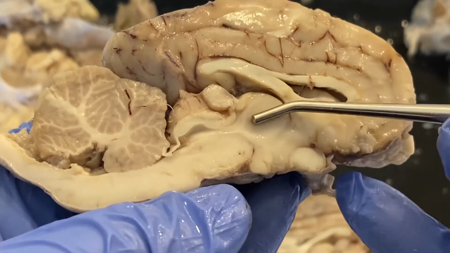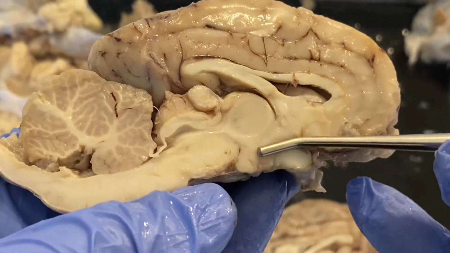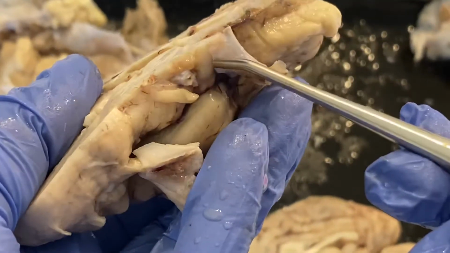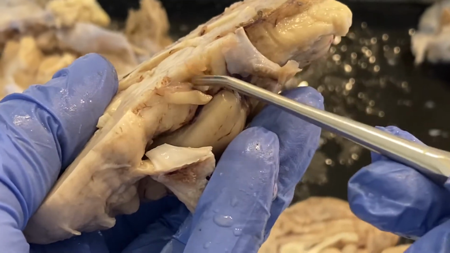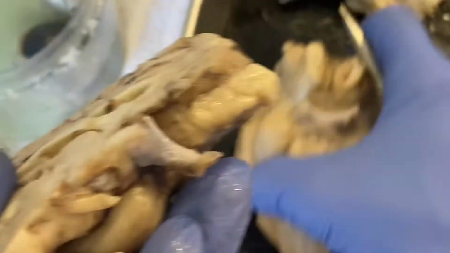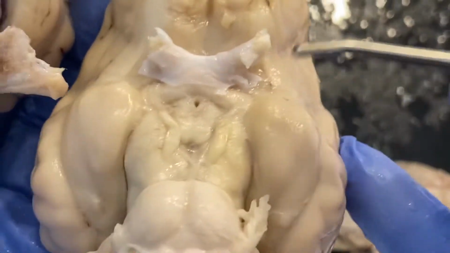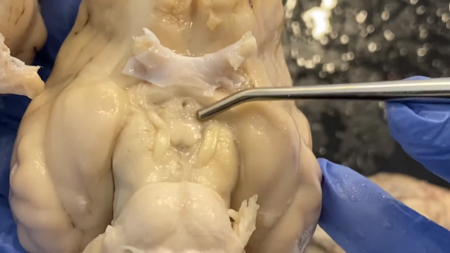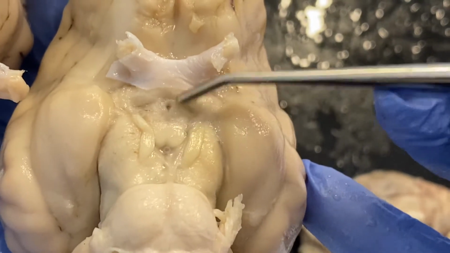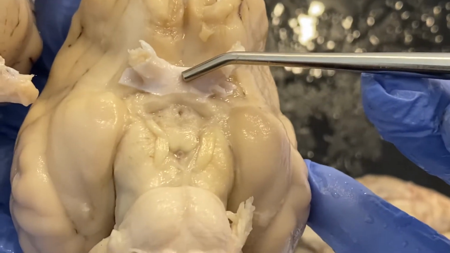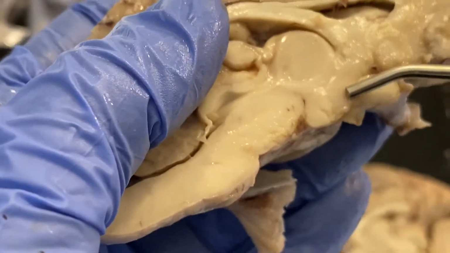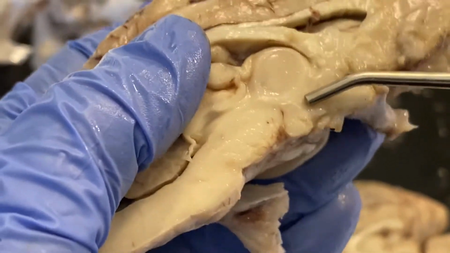Again, this is our thalamus. Inferior is our hypothalamus. The hypothalamus, if you recall, had the infundibulum and the mammillary bodies. So again, if we look at this here, the infundibulum, mammillary bodies here. So this region is the hypothalamus. If you notice, superior to that is that optic chiasm. If we come back here again, this is the hypothalamus.